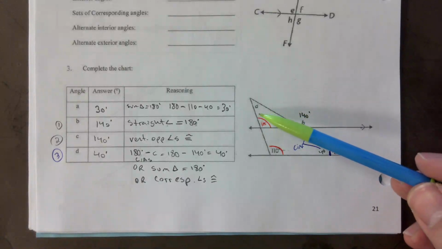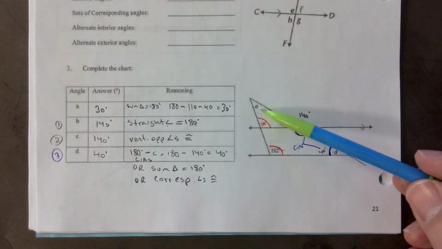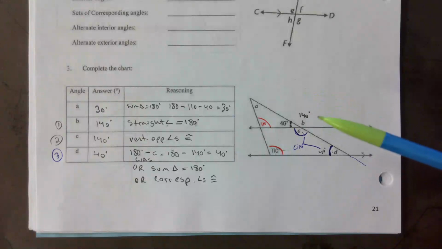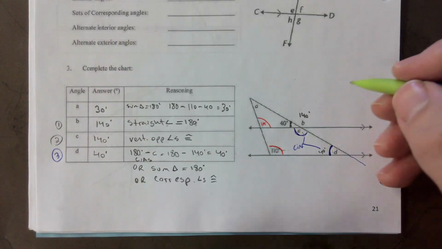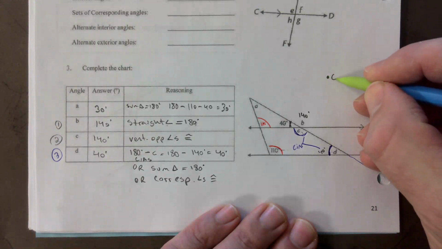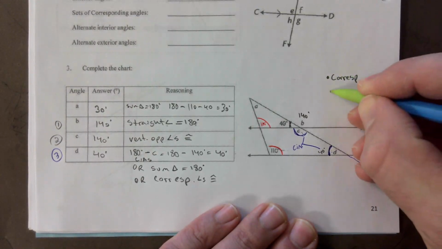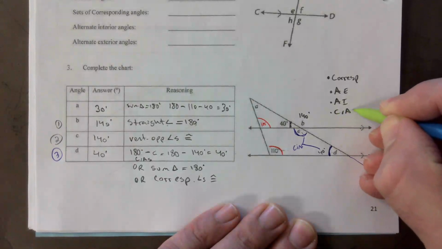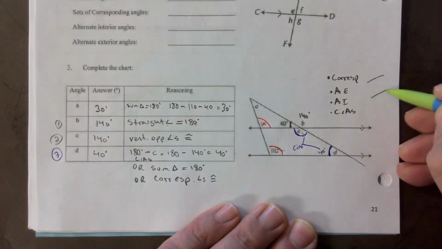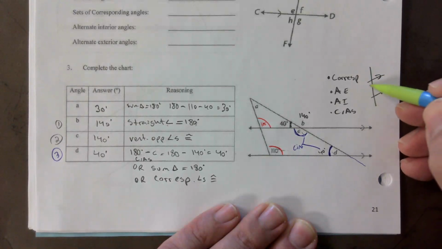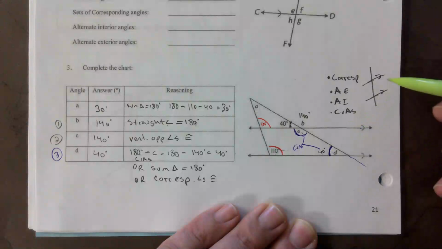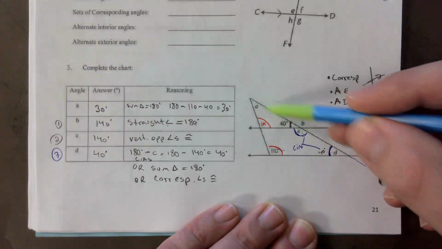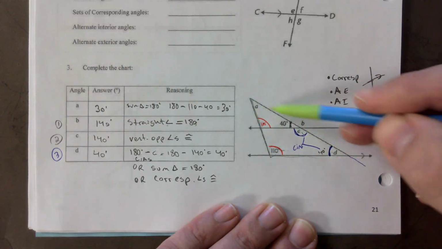Could you have used anything other than sum of triangle to solve for this one? No. There's nothing else. Like, you cannot use the 4. I don't know if you know what I mean with the 4. There's corresponding, alternate exterior, alternate interior, and CIAs, right? These are only going to be used if you have parallel lines and a transversal connecting. Only then can you use it. So there's nothing you can do here. You have to use sum of triangle either here or sum of triangle out here. Okay.